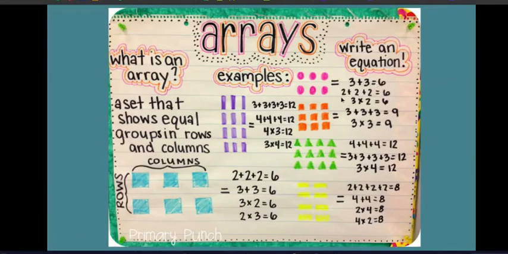In the middle, I have these rectangles, or they're squares, I guess. And there's 1, 2, 3, 4, 5, 6, 7, 8, 9 of them, which matches the product or the answer that's here. I have 3 groups of 3 things. It's the same thing as adding 3 plus 3 plus 3, or having 3 groups of the 3 things.